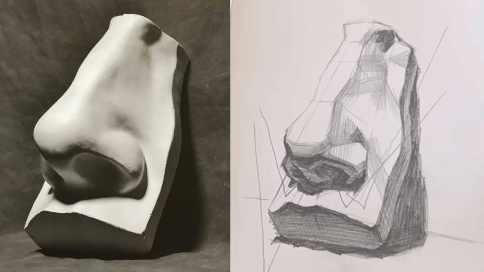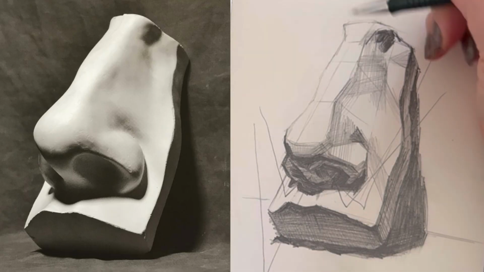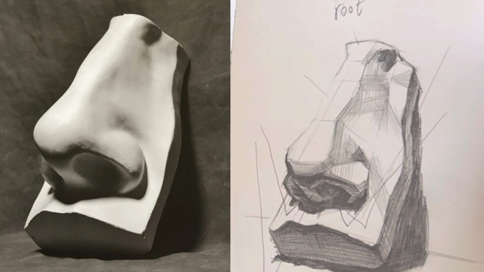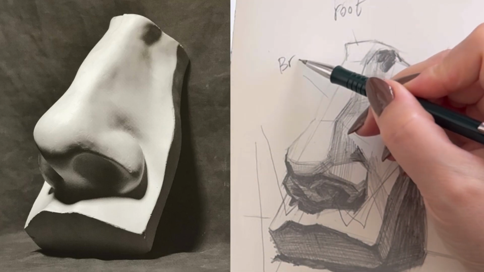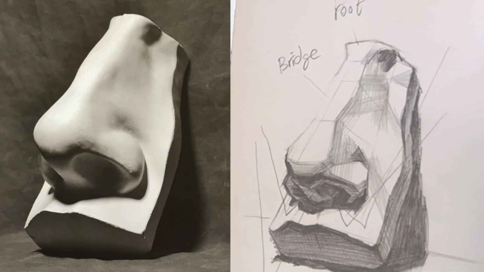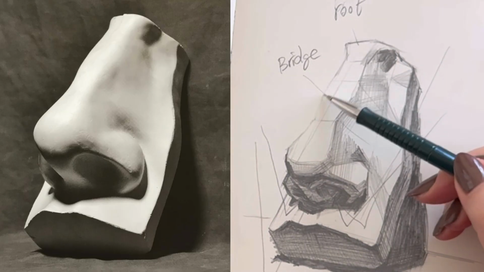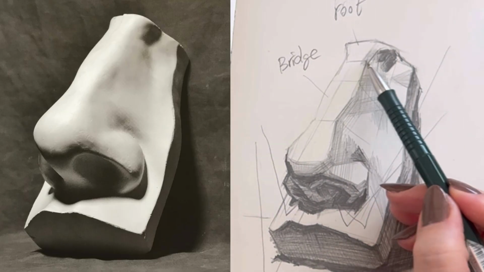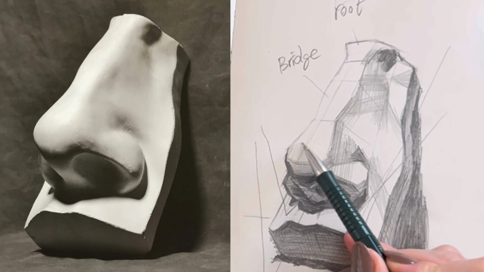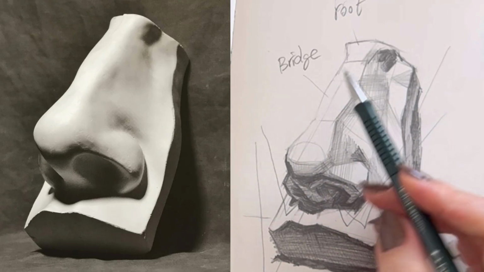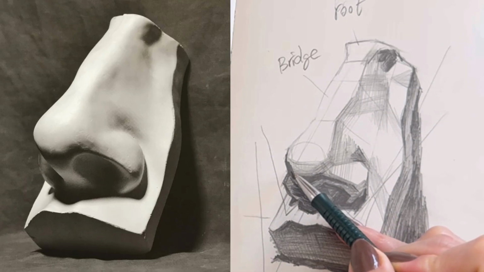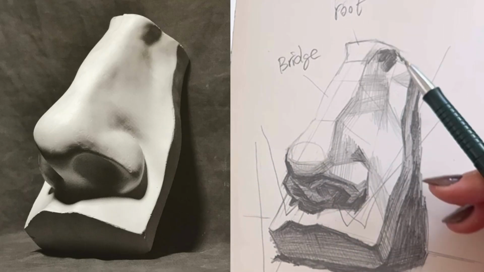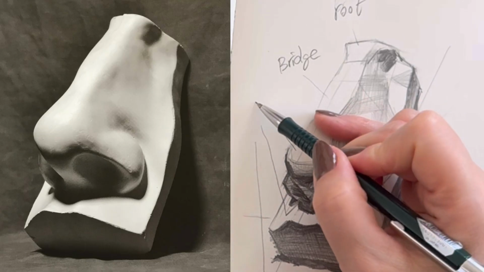So again, we can name this the root. And this middle part is the bridge, this long part. And here, the end of the nose, which is round and higher than the bridge, this is the nose tip.